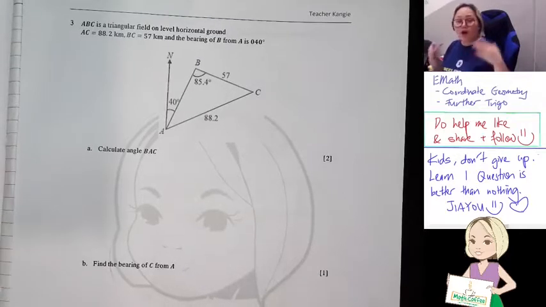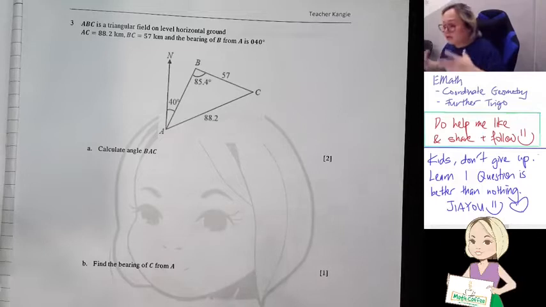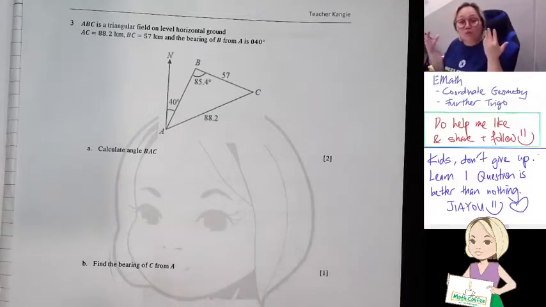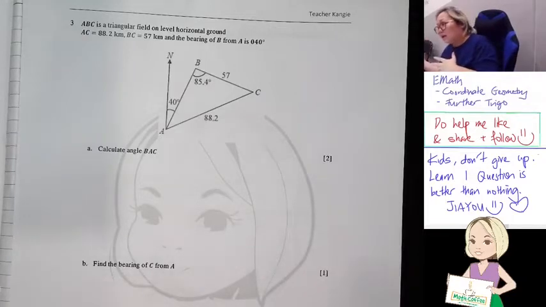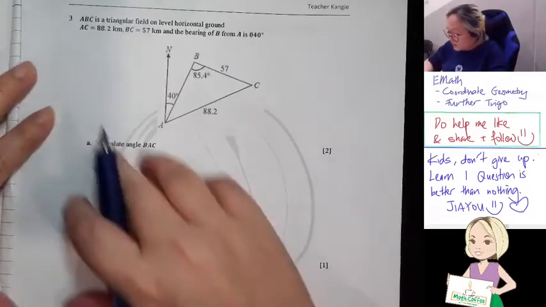Okay, or if you want to recommend me students, you also can recommend me students. For my full-time students, because I teach full-time tuition. That's my main job, right? Okay, let's continue.